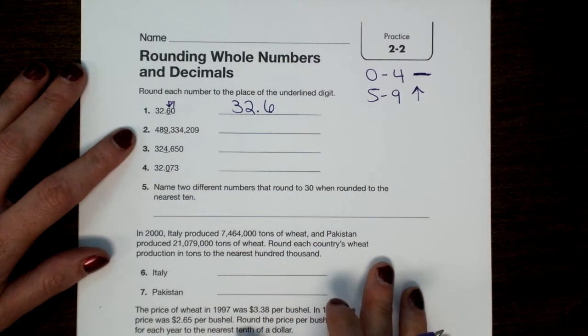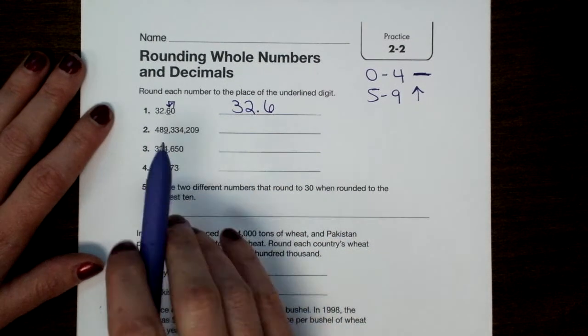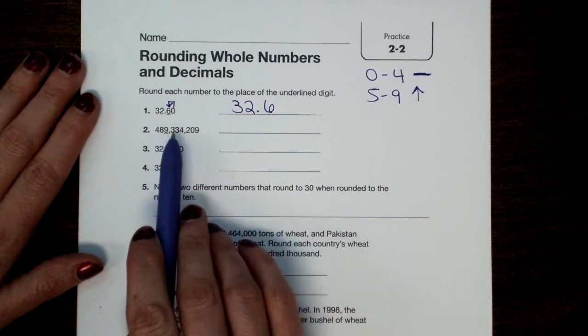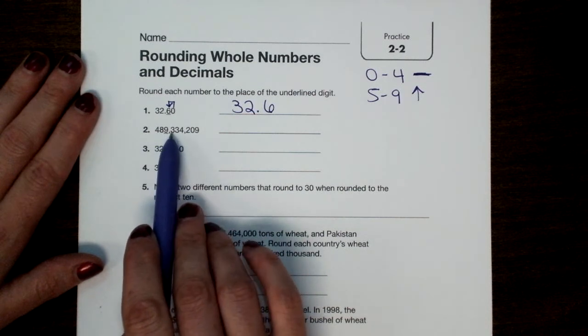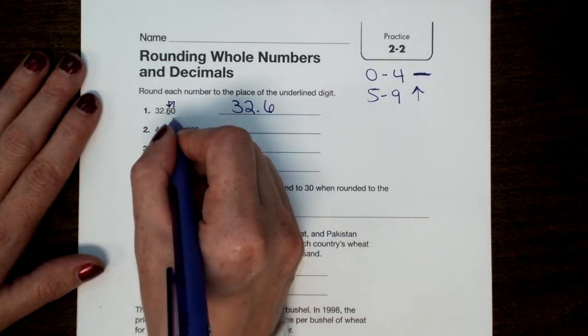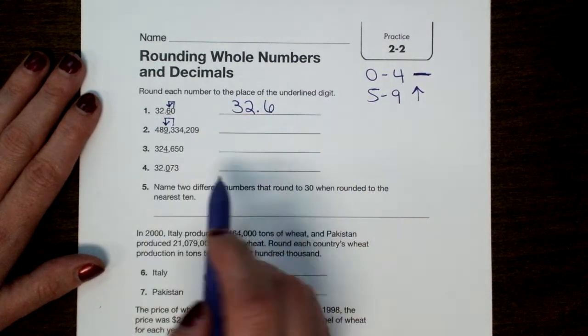For number 2, we're going to do the same thing. This is the number that's going to change. The number that is on the right is the boss. He's always right. He's going to tell this number what to do. So the 3 is on the right of that underlined number. So that 3 is going to tell the 9 what to do. So we're looking at that 3.